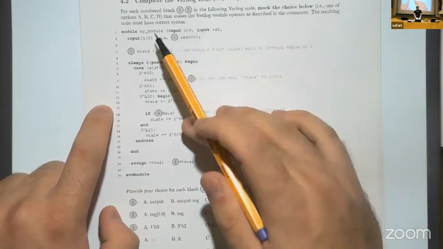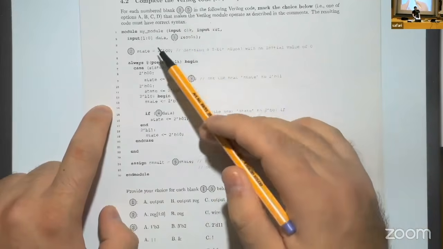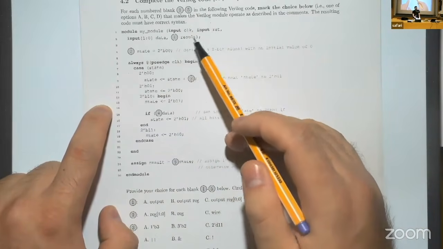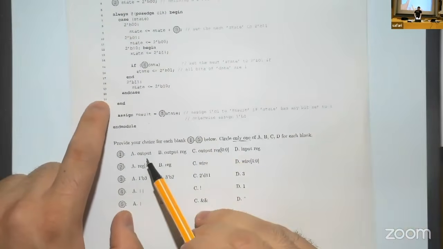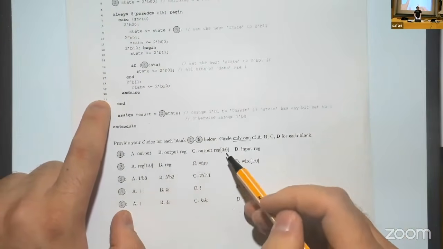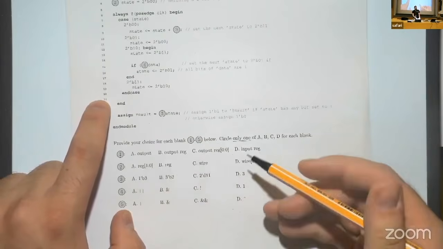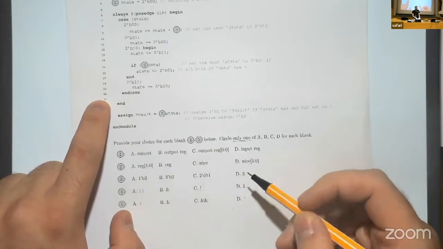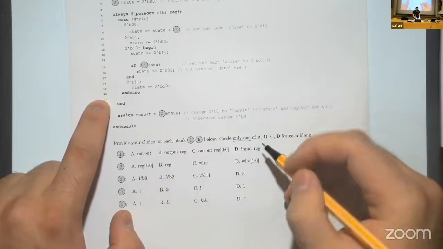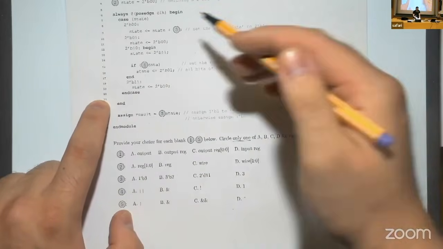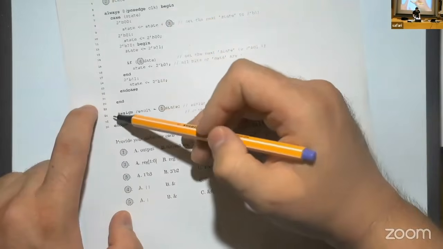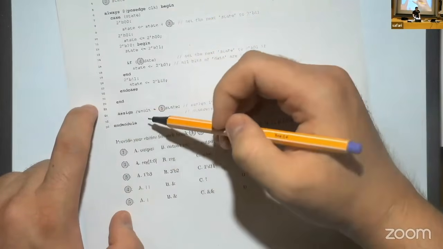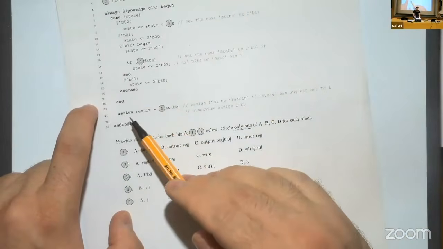The module called my_module has input clock, input reset, input data, and we don't know the type of the result. When we check the choices, there's output reg [0:0] and input reg. We can understand that there is no such thing as input reg. It's a syntax error. We can eliminate that easily from just looking at the second line. When we check line 24, we see that they used assign.